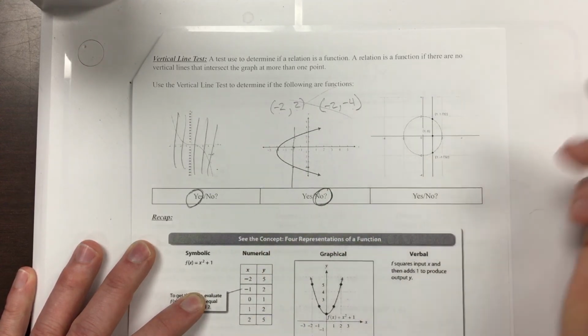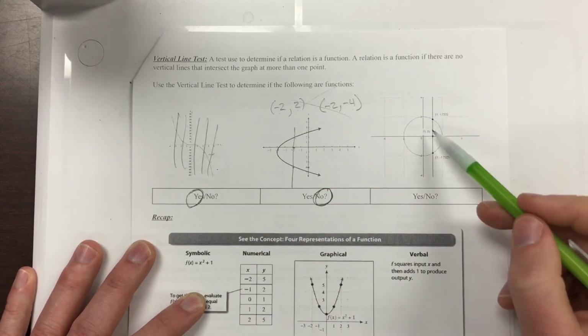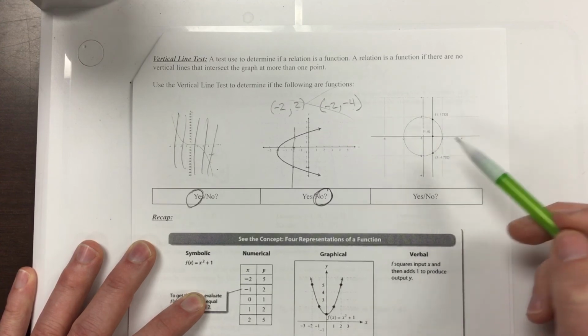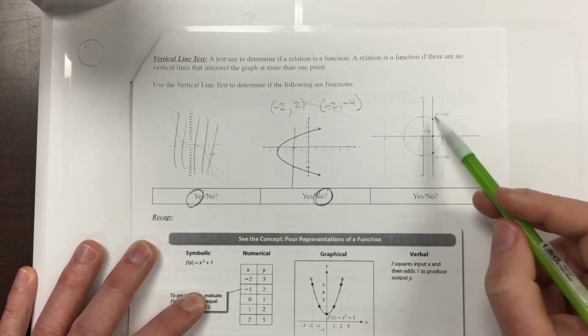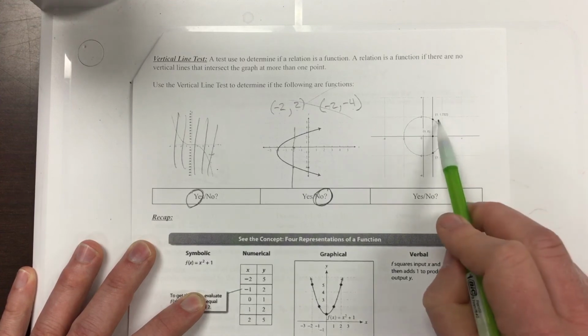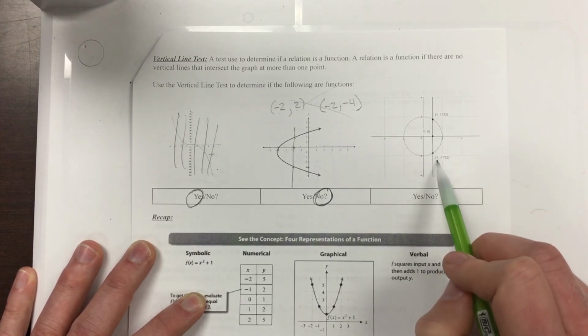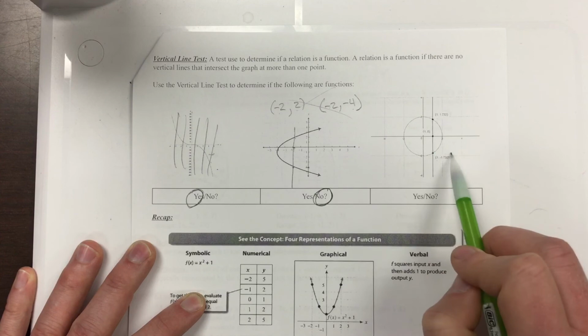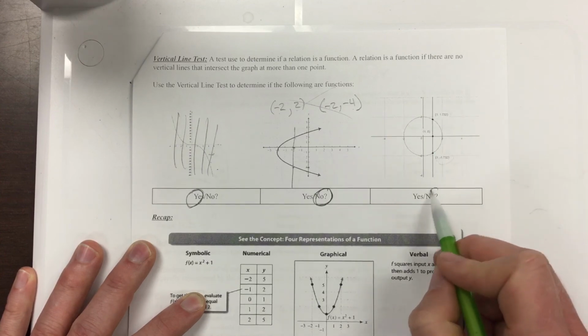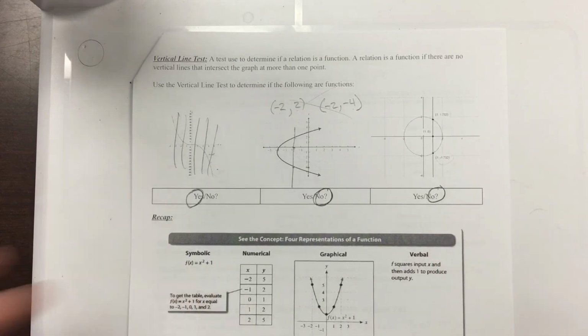And then we check a circle. Of course, a circle is not going to work because any line that we draw through it, like the radius or the diameter, is going to intersect it twice. And you can see right here, the input of 1 gives you 2 different outputs. So that is no for the function. So hopefully that shows you how to use the vertical line test.